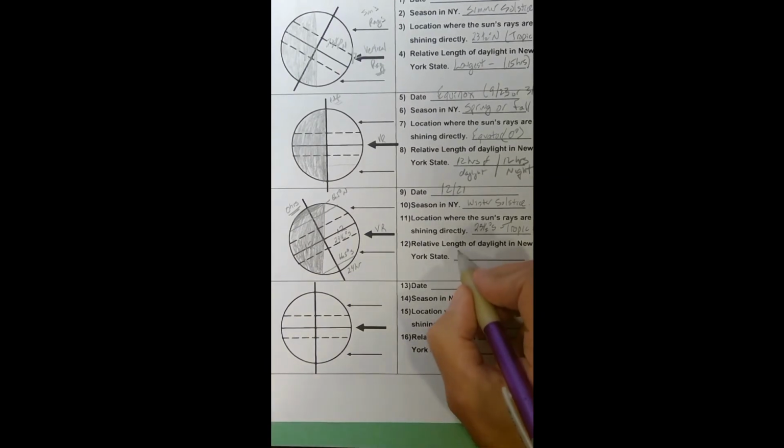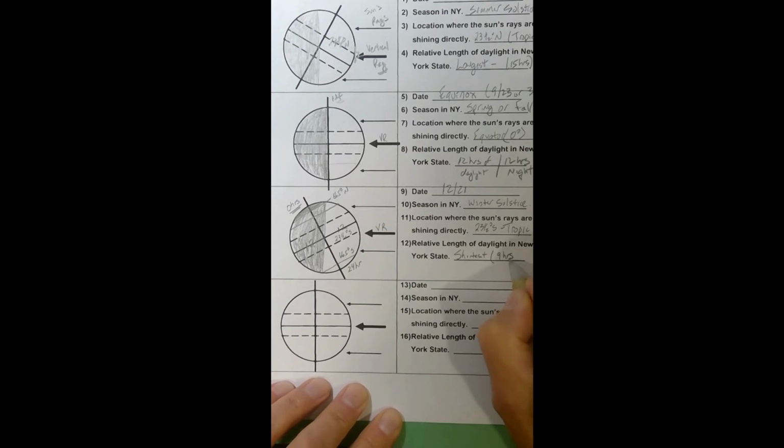For us, the winter solstice represents the shortest period of daylight hours, and we get about 9 hours on the winter solstice. So we gain 3 and we lose 3. When you add the values for summer and winter, it's always going to add up to 24, because however many hours you gain in the summer, you lose in the winter.